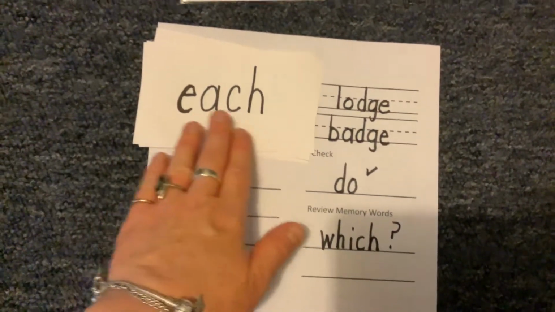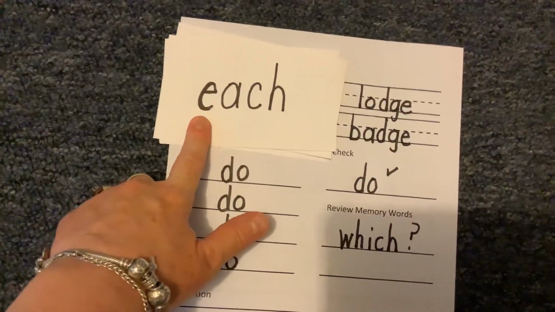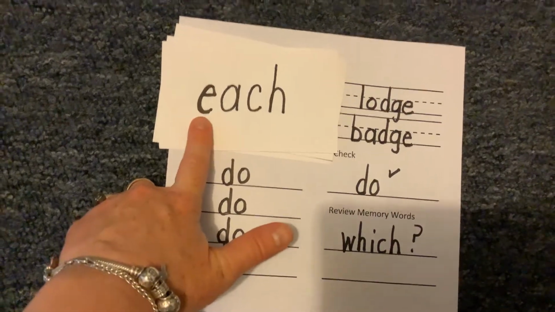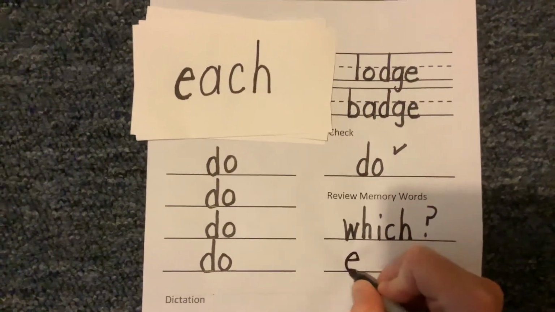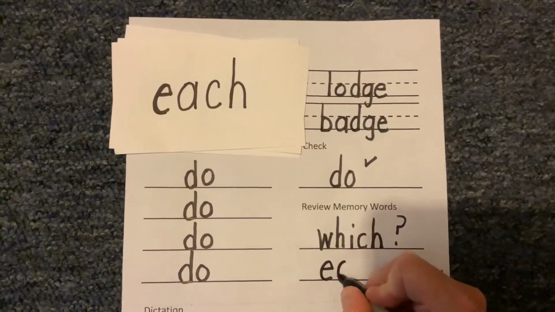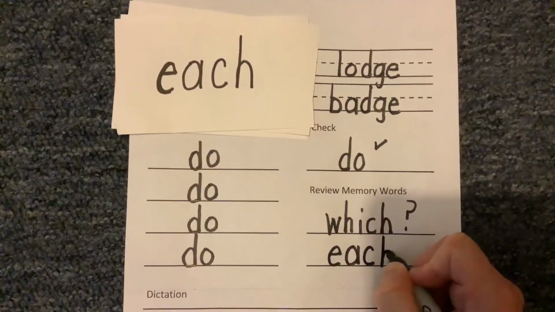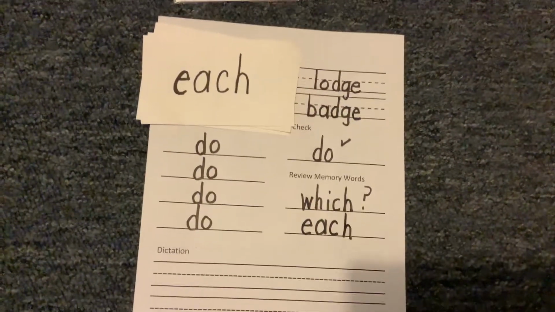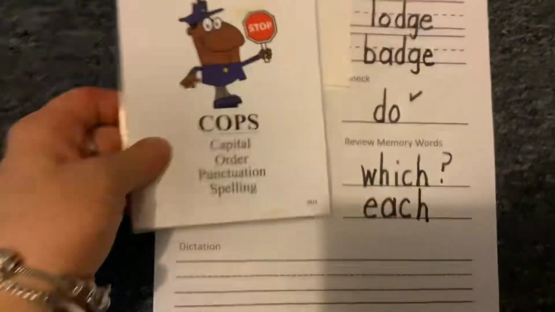Do you remember how to spell the word each? And remember, this is just a CH, not a TCH, because we're not saying the short sound. We're saying the name, E. Each. I will eat one of each kind of cookie. It means each and every one. E-A-C-H says each.